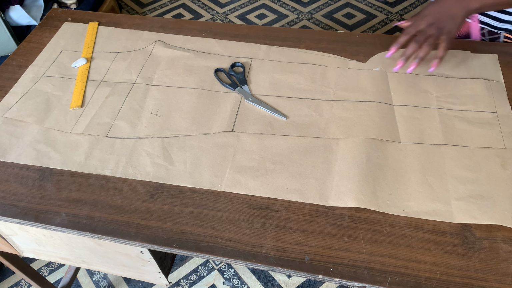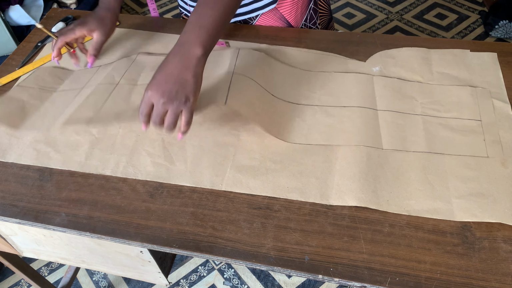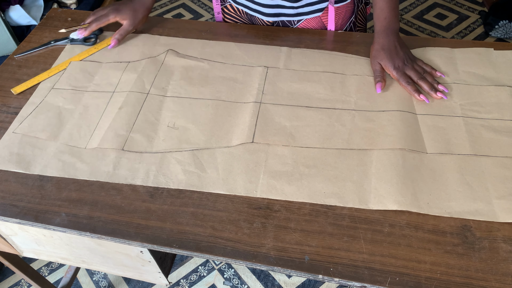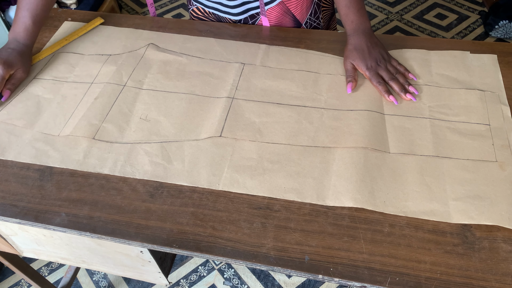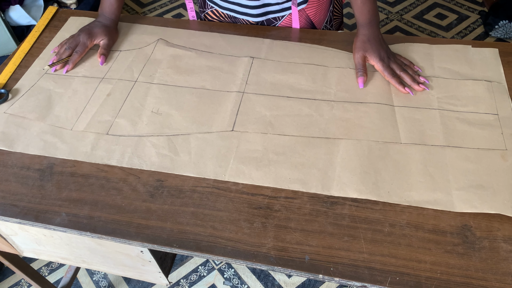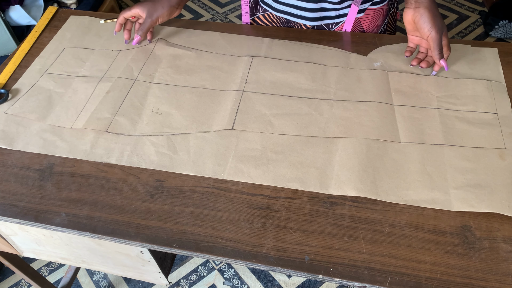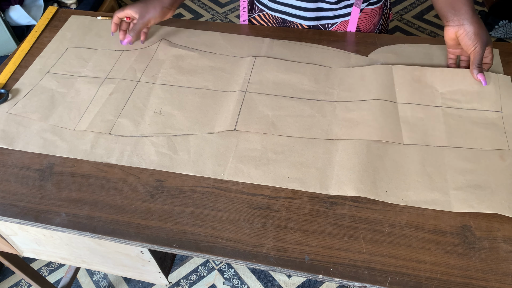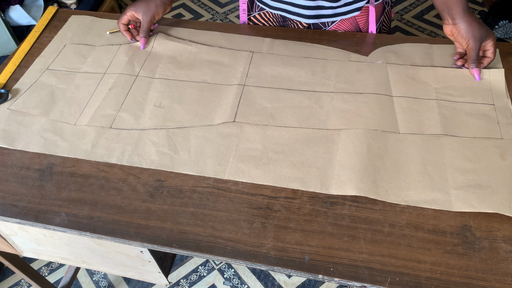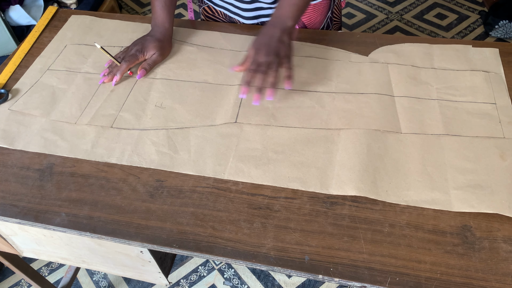Now to the back. You place the front on top of your remaining paper like so. Using a tracing wheel, you trace the front part of your pattern paper. That's just the front towards the crotch. You trace it using a tracing wheel.